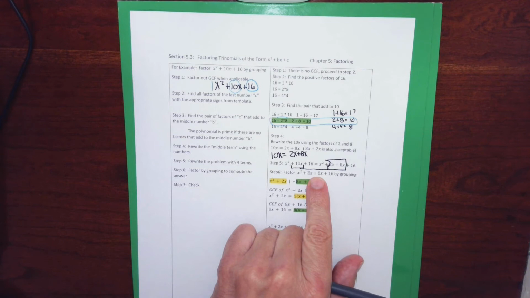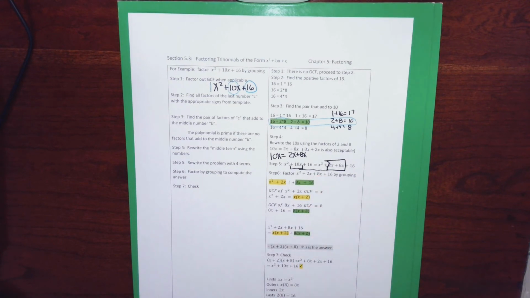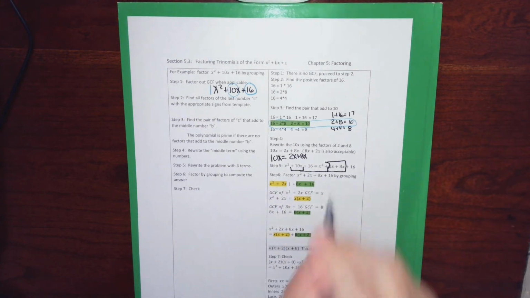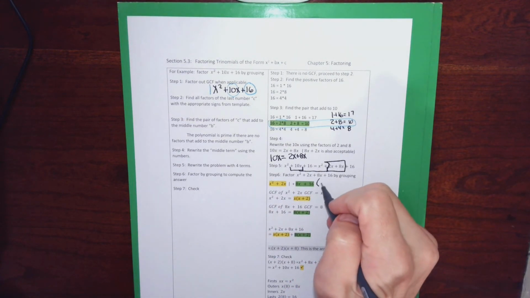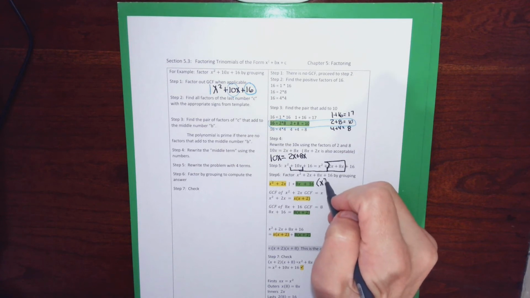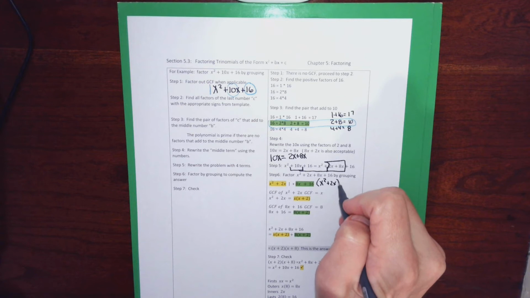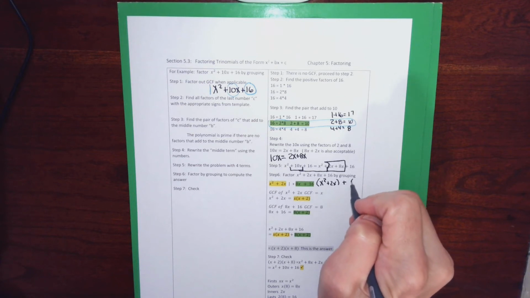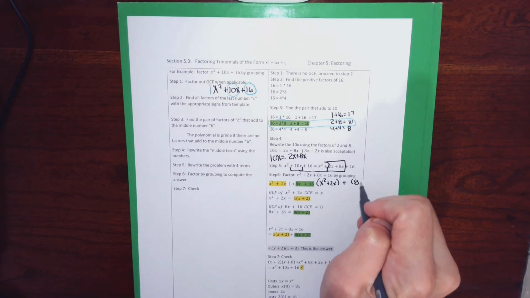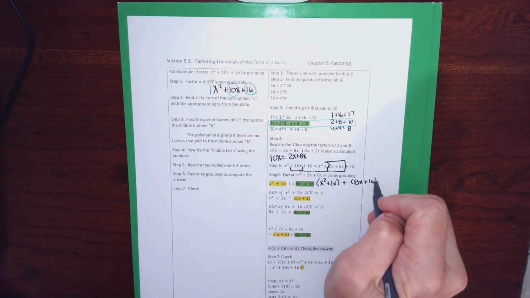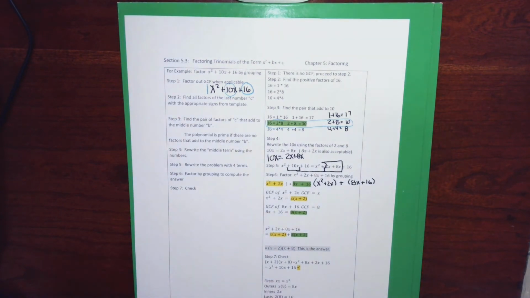And when a problem has 4 terms, if they're structured properly, I can factor by grouping. So now I'm at a point where I have 4 terms, I'm going to factor by grouping. To factor by grouping, I put the first 2 terms in a parentheses, the second 2 terms in a parentheses. I didn't put the sign in that second parentheses because it's positive.